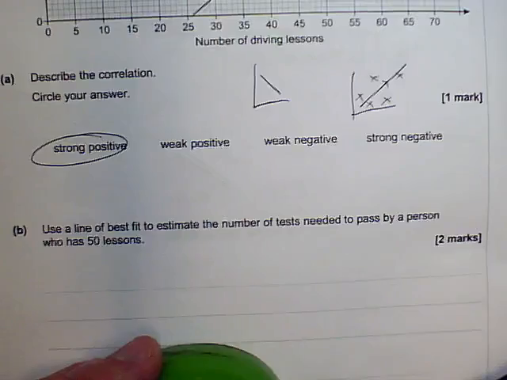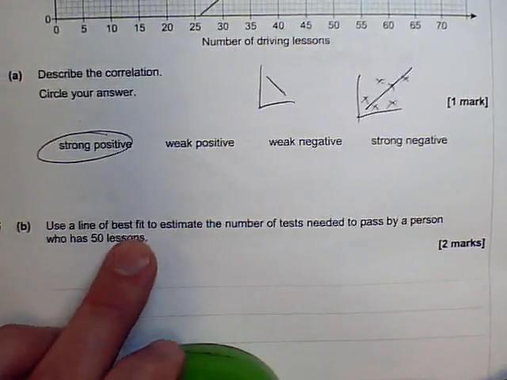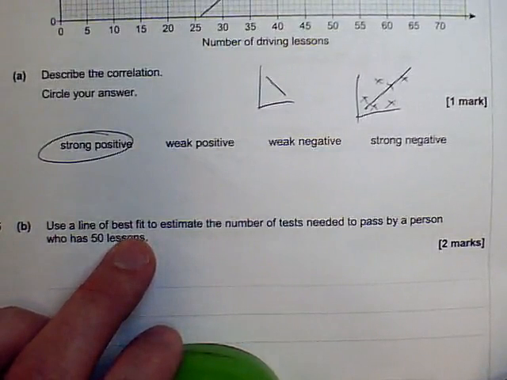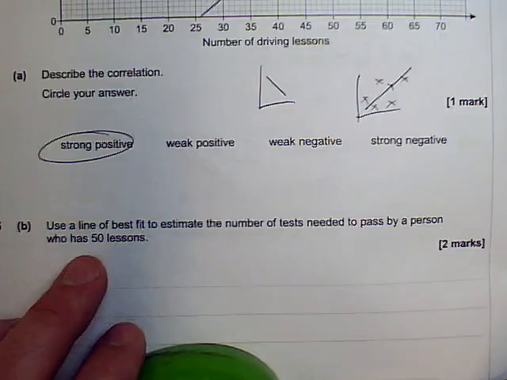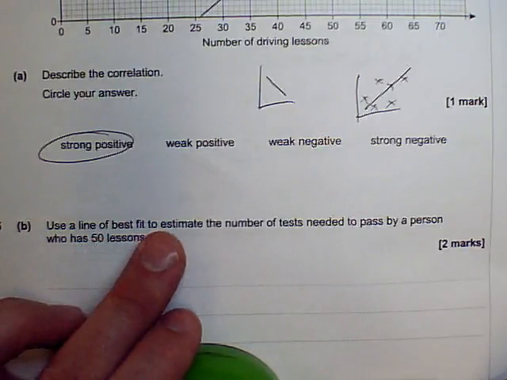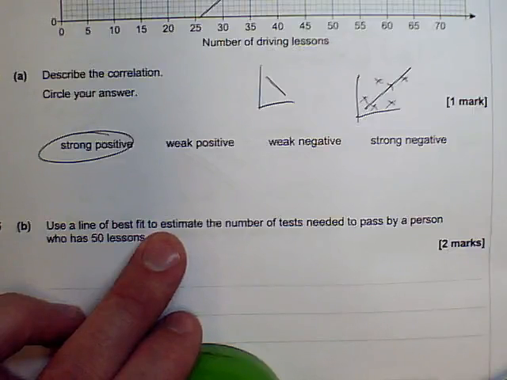In part B, it says use a line of best fit. So if I haven't drawn one already, I need to draw one now, to estimate the number of tests needed to pass by a person who has 50 lessons. So this question has asked us to draw a line of best fit. Quite often in past papers, they don't ask you to do that. So if they don't ask you to do that, you must draw a line of best fit every time you're asked to estimate on a correlation graph.